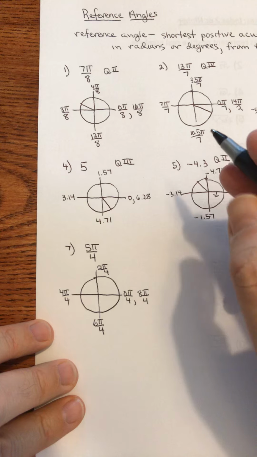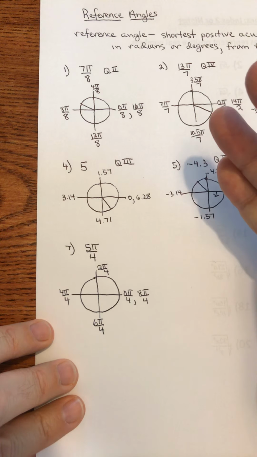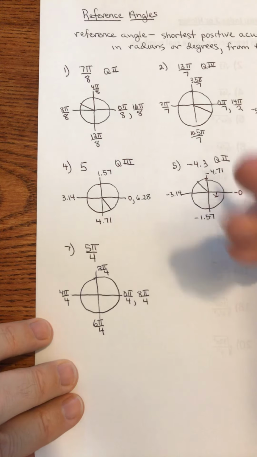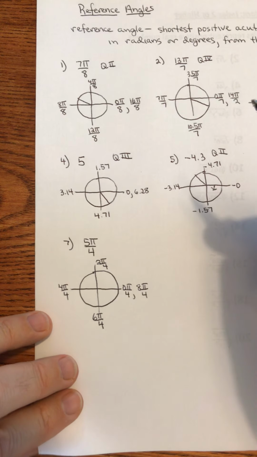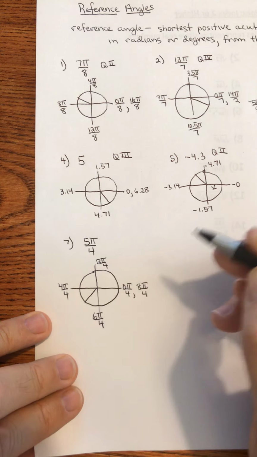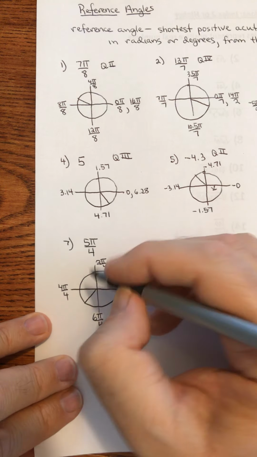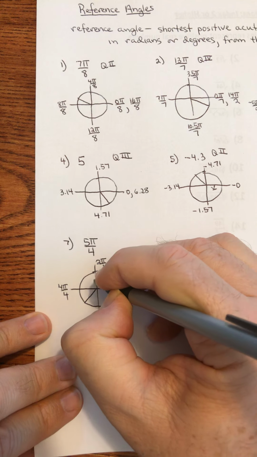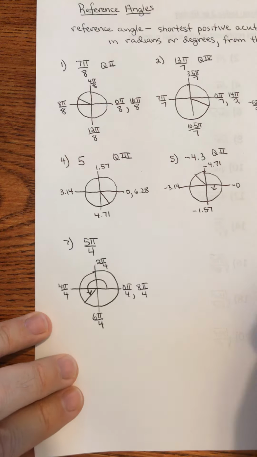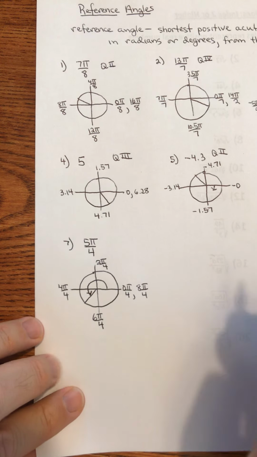So where is 5 pi over 4? Now I want to draw the angle, and I want the reference angle. Again, the reference, how far is this from the x-axis, the shortest distance. So 5 pi over 4 is right here. But that's not drawing the angle. To draw the angle, to show it's positive, I go in the counterclockwise direction, and I put the arrow. If you don't have those, that's incorrect.